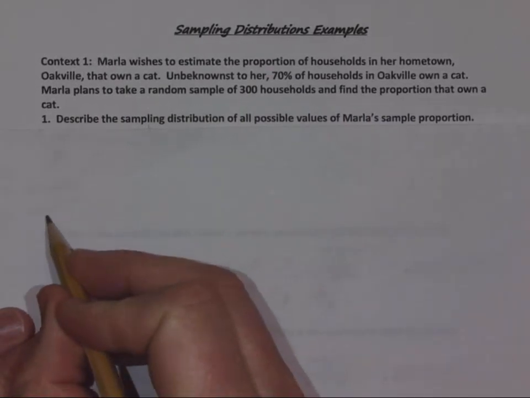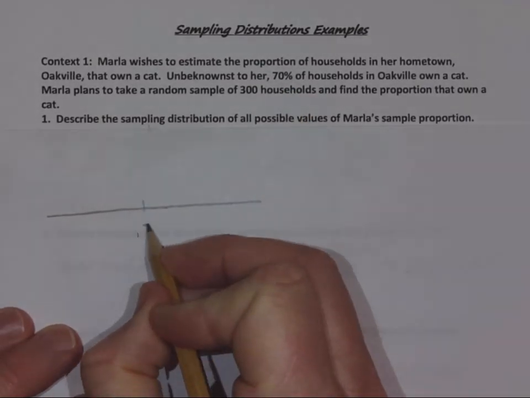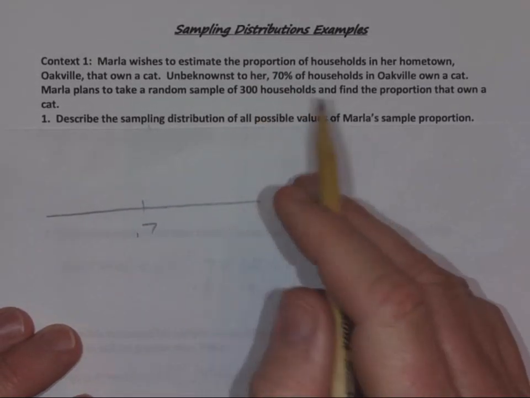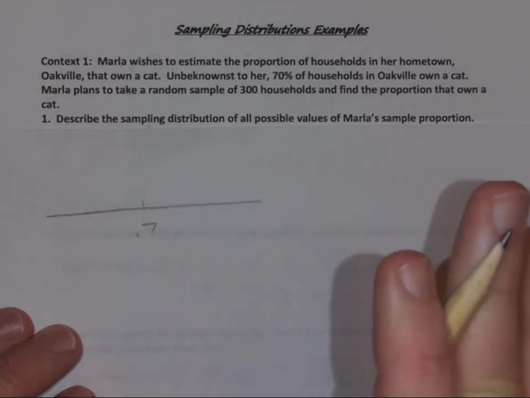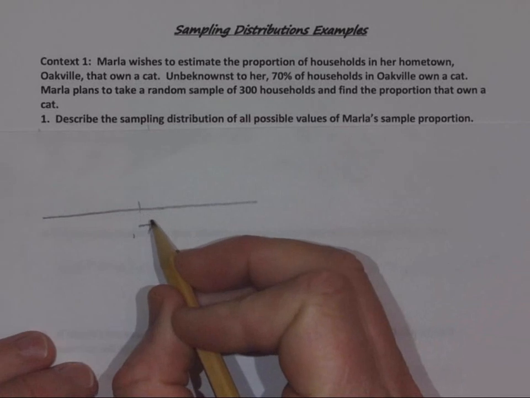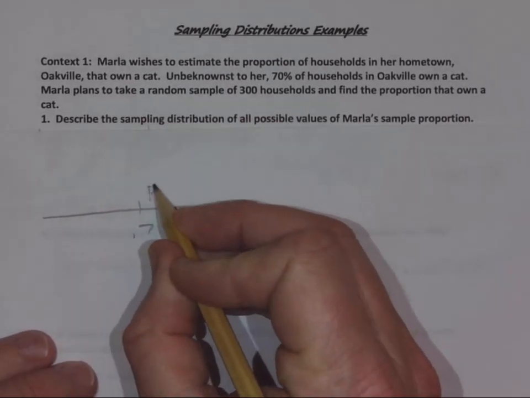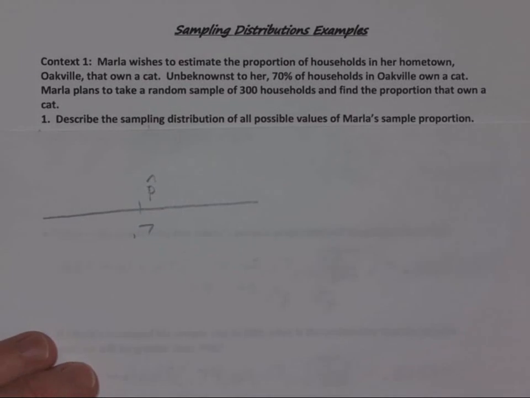Now, what that means is a sampling distribution is this. If we assume that 70% is true, like that. Now, when Marla takes a sample of size 300, even if she takes a random, unbiased sample, she's going to get a p-hat that's probably going to be somewhere around 70%, 0.7, but it's going to be a little bit off just because of sampling variability. So maybe it's something like that.